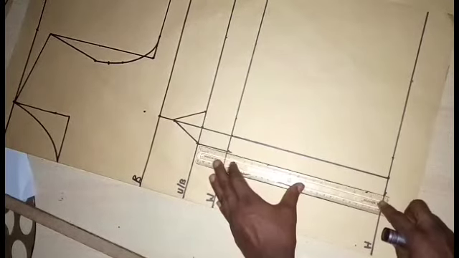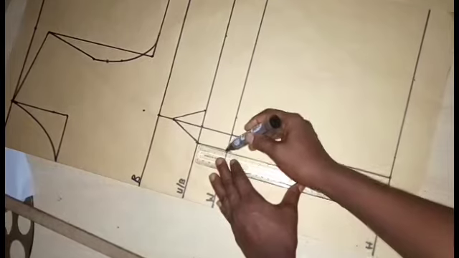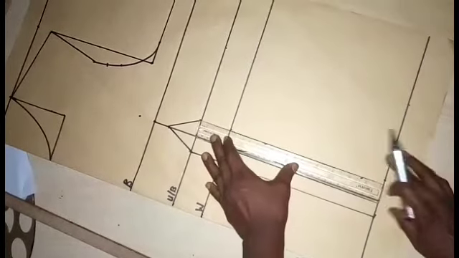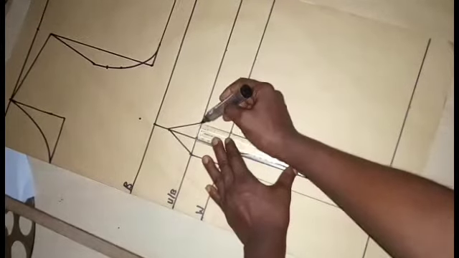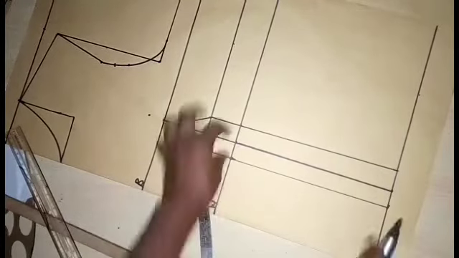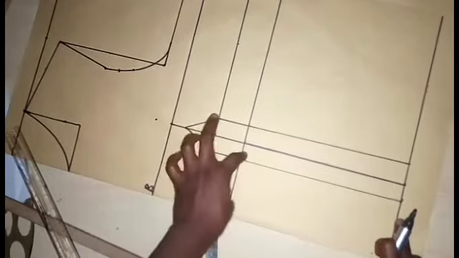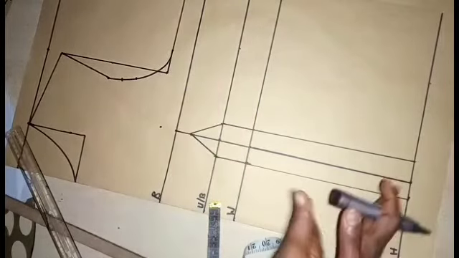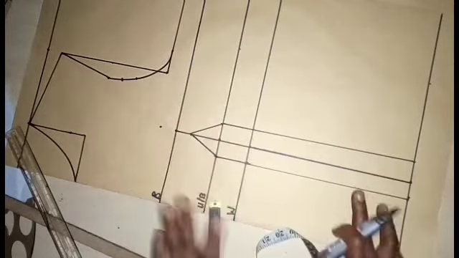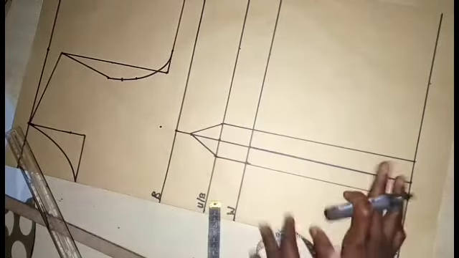So I'll be connecting my darts. Okay, so now this dart's measurements, it differs, it depends on what you want. So I prefer to take 1 inch on this side and 1 inch on this side. This is for average size. Okay, if you want your princess dart to be well curved or very curved, you can take about 1.5. But if you want it not too curved, you can also take half inch. It depends on what you want. Okay, so just watch and you see what you will get.